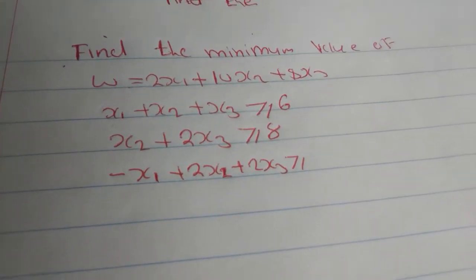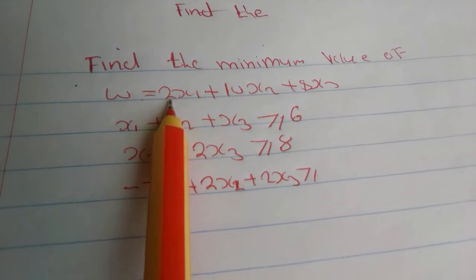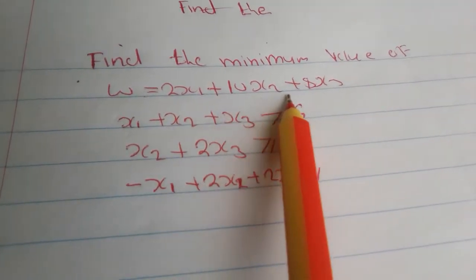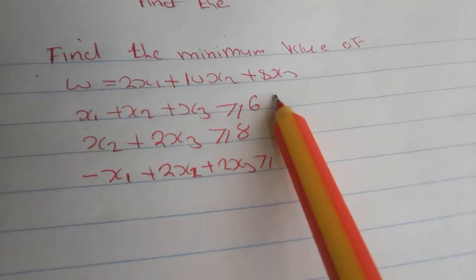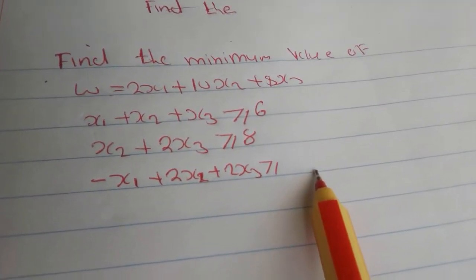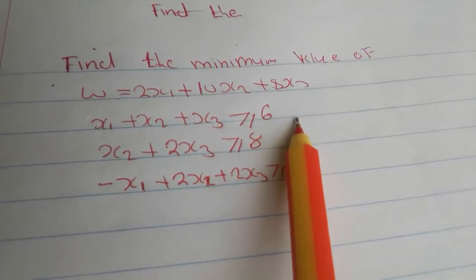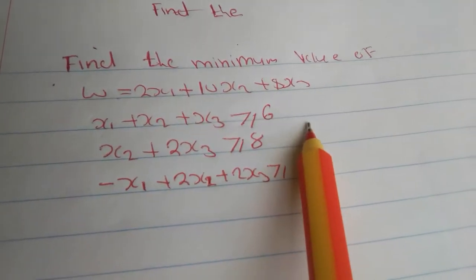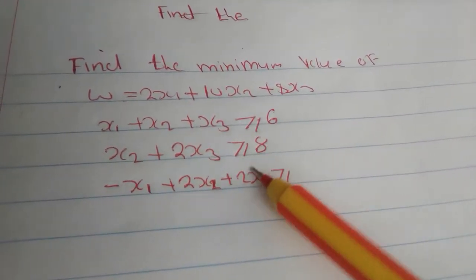Thank you. Today I would like to show you how to find the minimum value of w is equal to 2x1 plus 10x2 plus 8x3. This one is the objective function and the other three are constraint functions. So this is a minimization problem. Today I would like to show you how to solve this one in the shortest way.